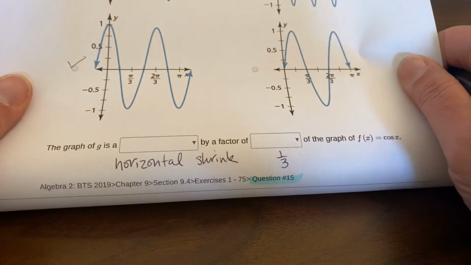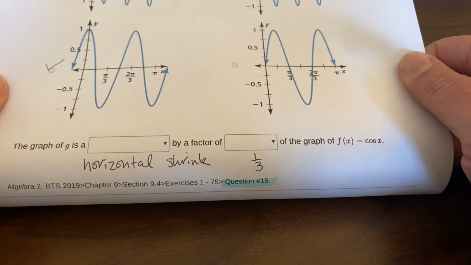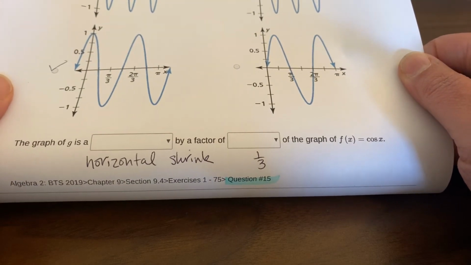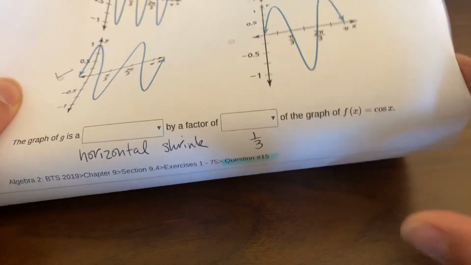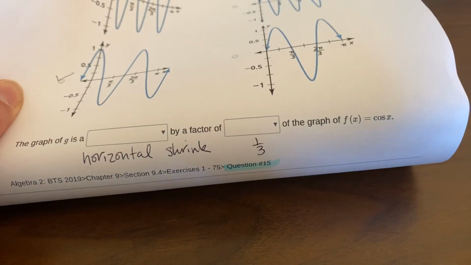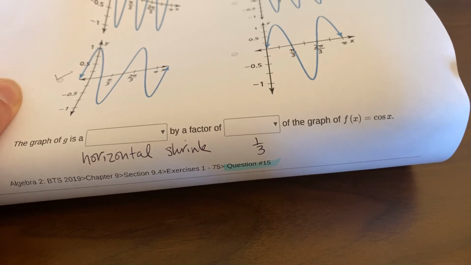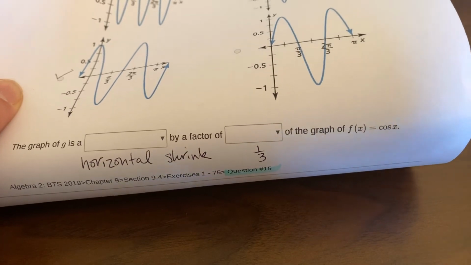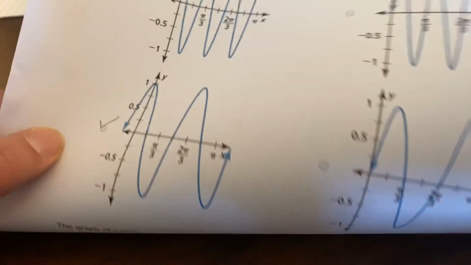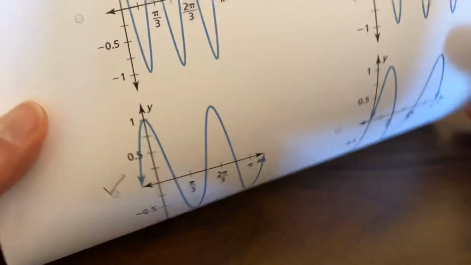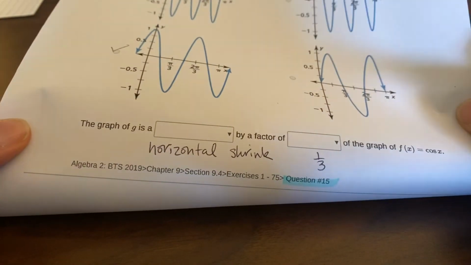And how does this relate to the original cosine function? Well, it is a horizontal shrink, right? Because the period has gotten smaller horizontally. So it's a horizontal shrink by a factor of 1/3 because the original period is 2 pi, but this is now 2 pi over 3. So it's been multiplied by 1/3.